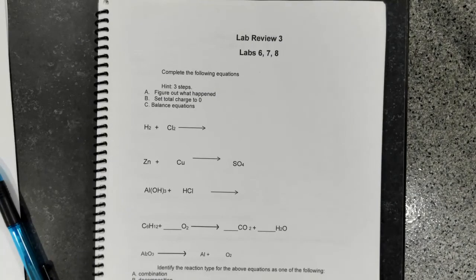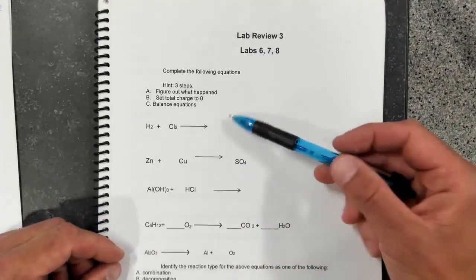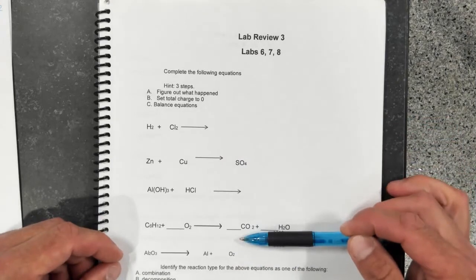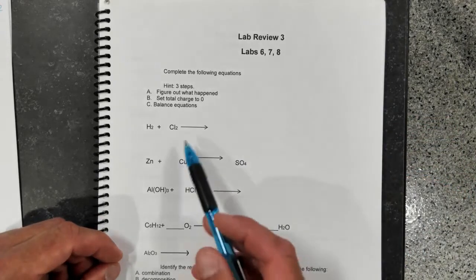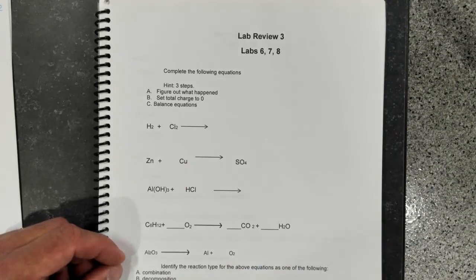So finally, it is up to you to go through the lab review. Ask me if you have any questions, but you need to balance these 5 equations here, and you have to identify and write next to each of the reactions what type of reaction this is, whether it's a combination reaction, decomposition reaction, single replacement reaction or double replacement reaction or combustion.